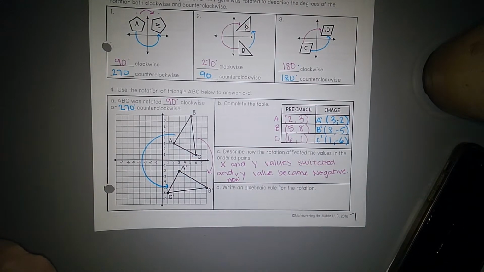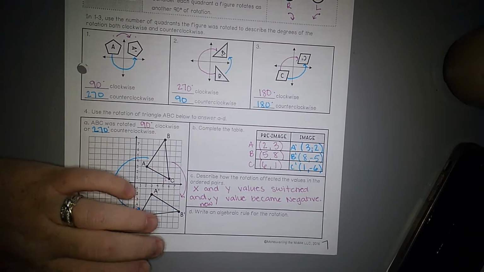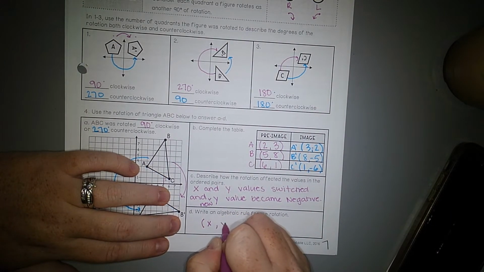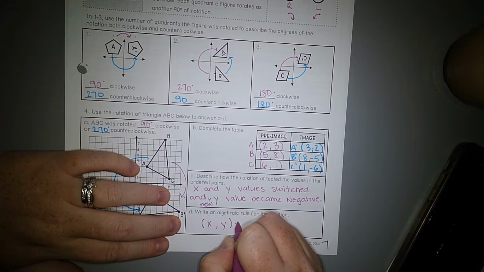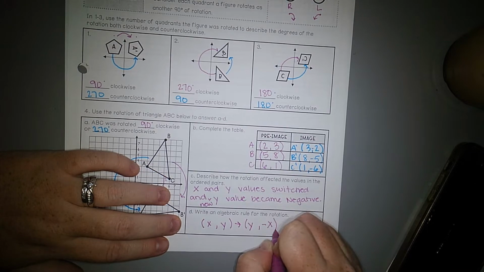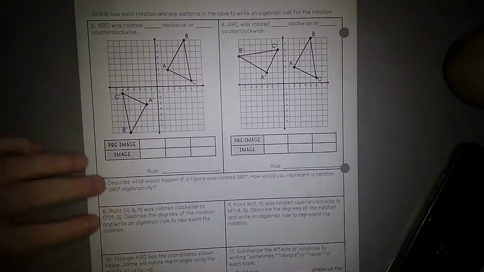Write an algebraic rule for rotation. So our rule, because our x and our y values switched and the y became negative, we would have x, comma, y is now our y value, comma, negative x value. Next page.